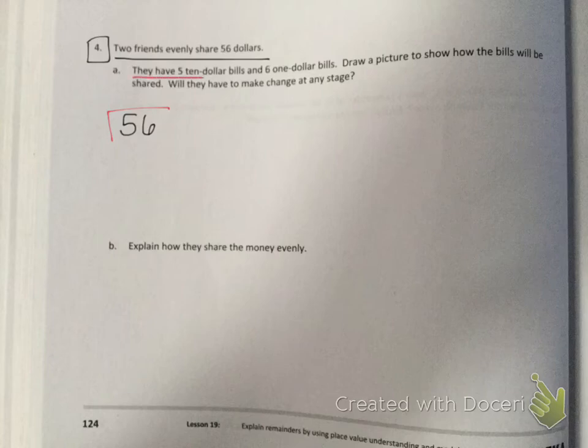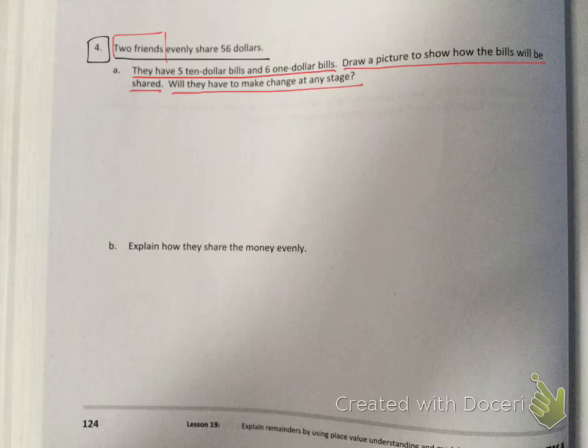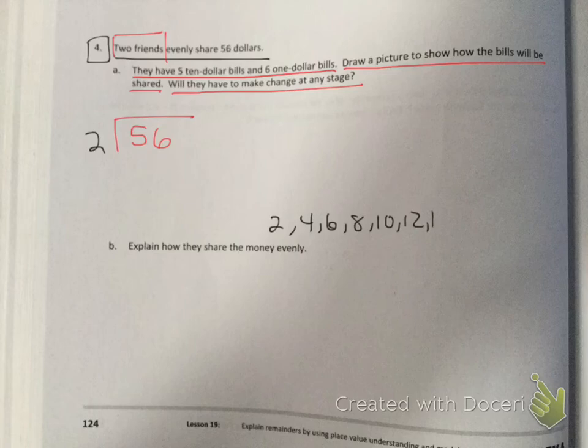They have 5 $10 bills and 6 $1 bills. Draw a picture to show how the bills will be shared among 2 people. Will they have to make change at any stage? So there's 2 people. So let's solve using our standard algorithm first. So we have 2 as our divisor and 56 as our dividend. Let's use our multiples of 2 just to use if we need it. 2, 4, 6, 8, 10, 12, 14, 16, 18, and 20. Awesome. And we need 2 dots to make a group.